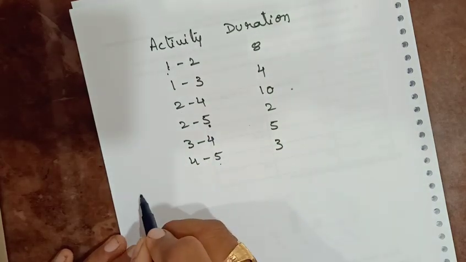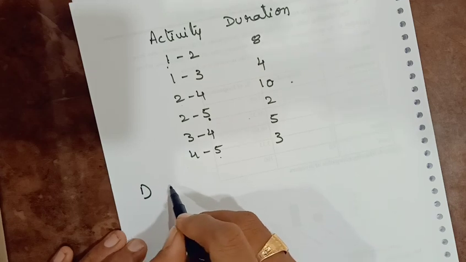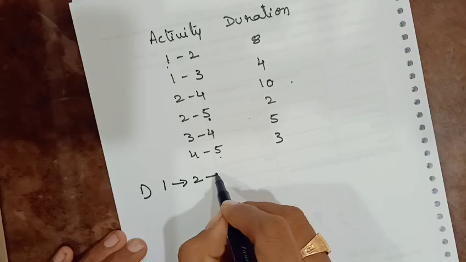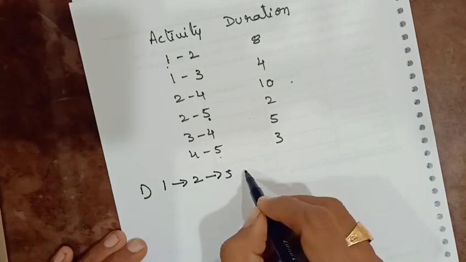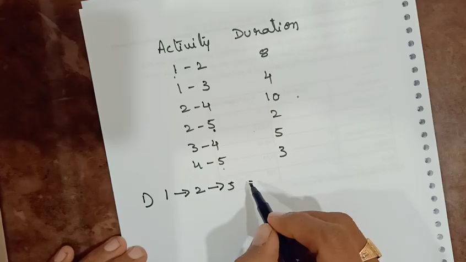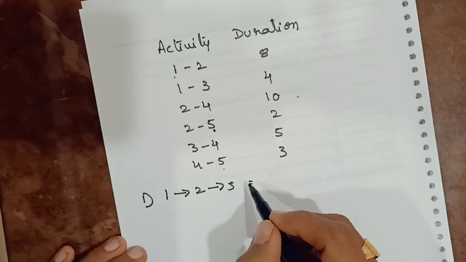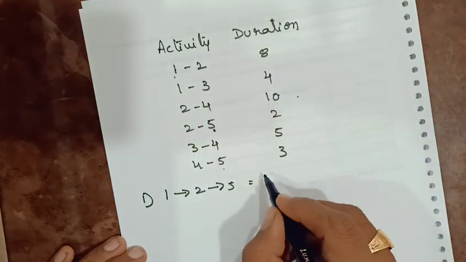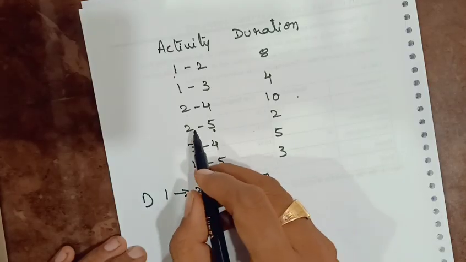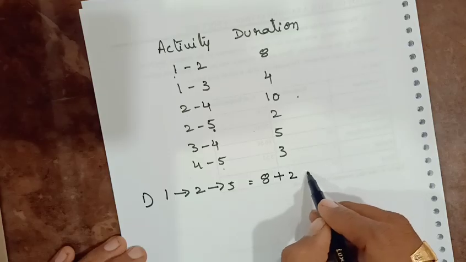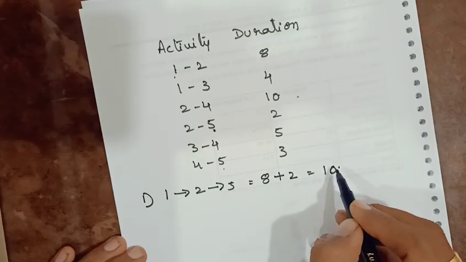So we can identify the first path as 1 to 2 and 2 to 5. What is the duration? 1 to 2 is a duration of 8 and 2 to 5 is a duration of 2. So that will be 10.